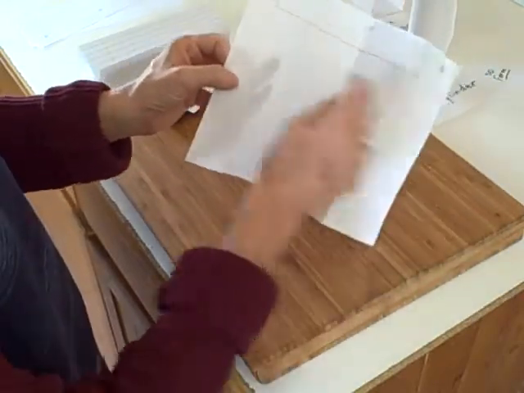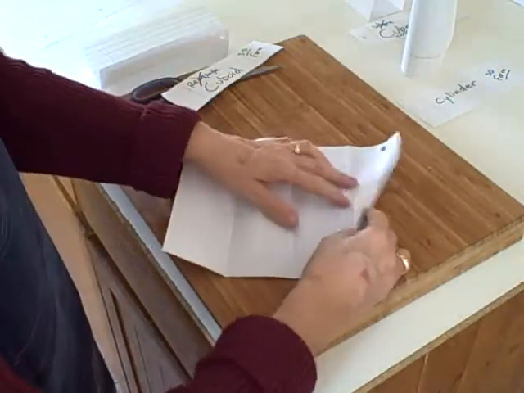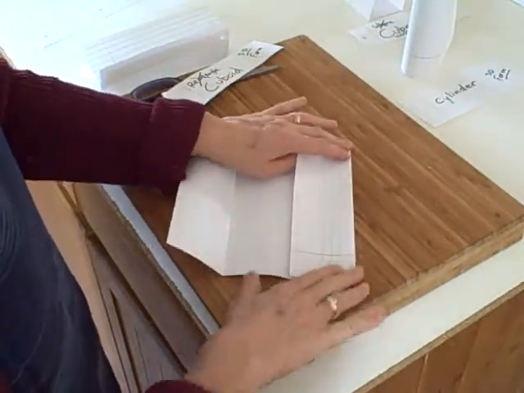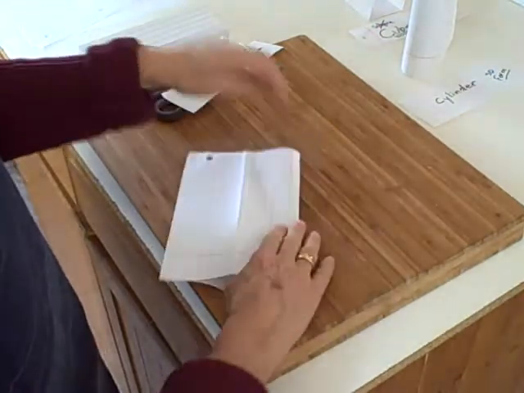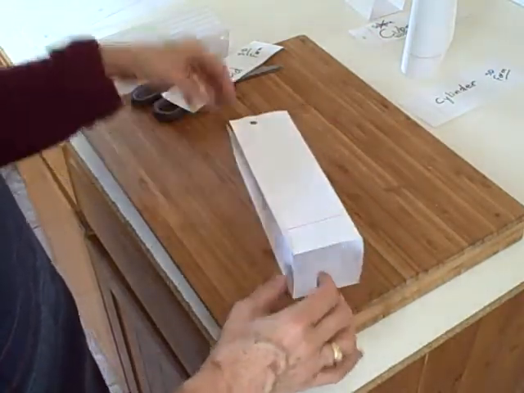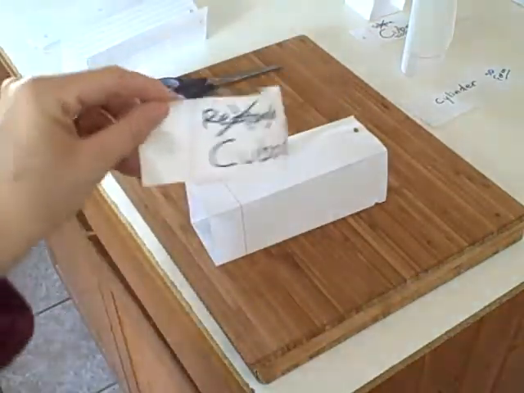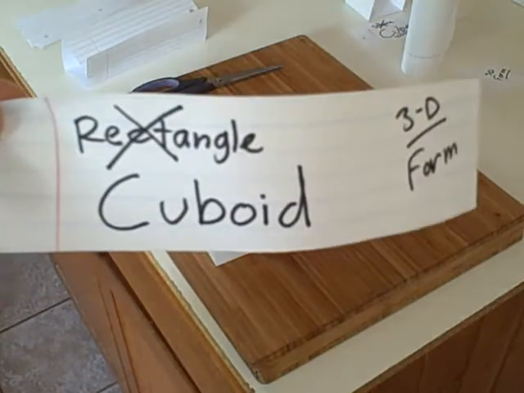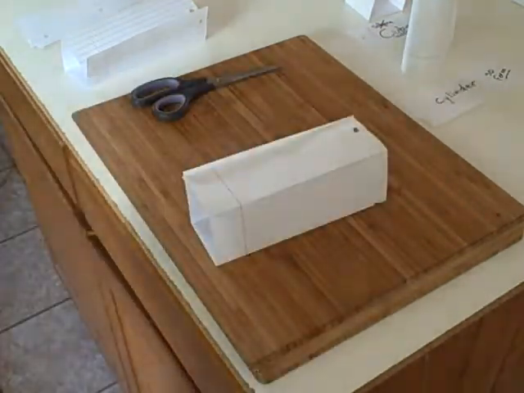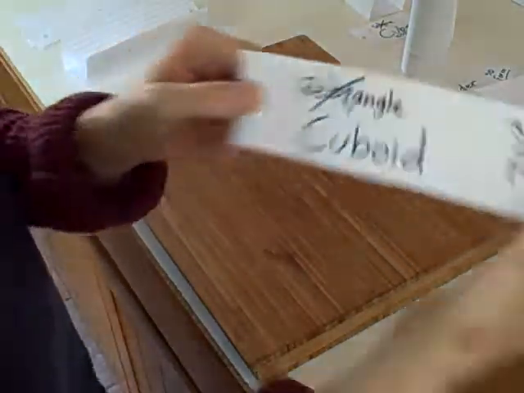Fold it in half. Open it. So I've got 4 sections, 1, 2, 3, 4. Go over your folds a little bit so they come toward each other. And you have created a cuboid 3D form. You will take a piece of paper and label it like this.